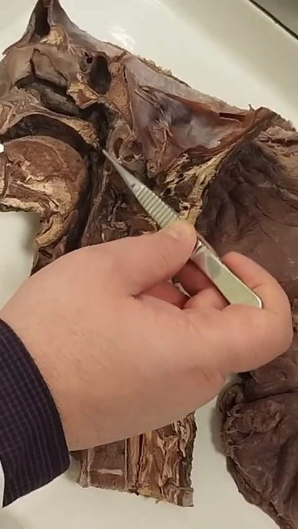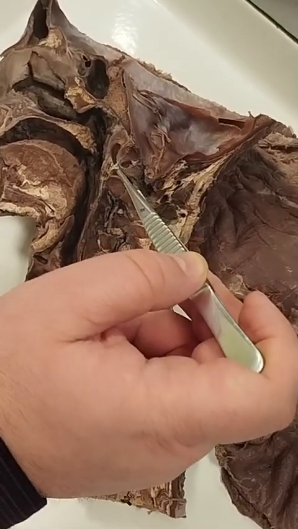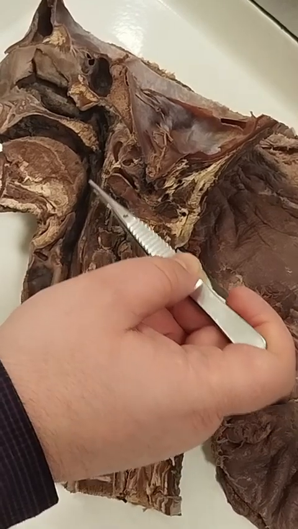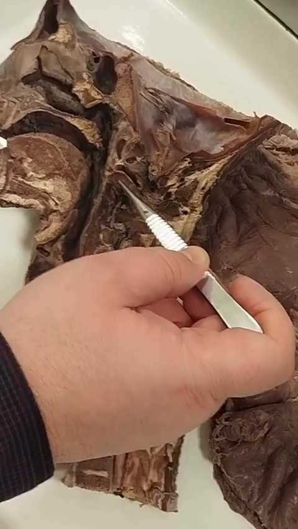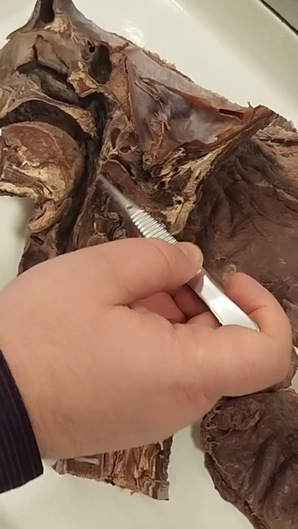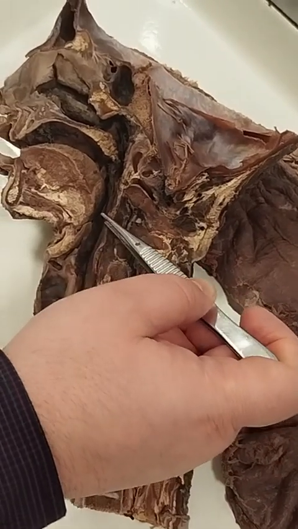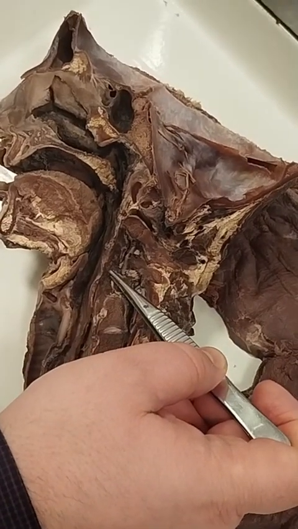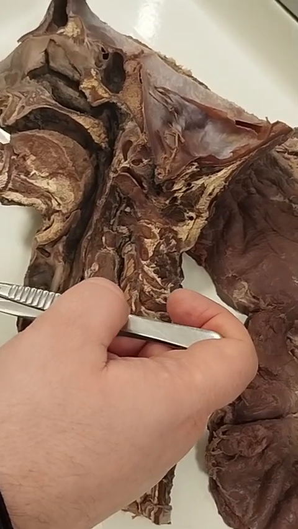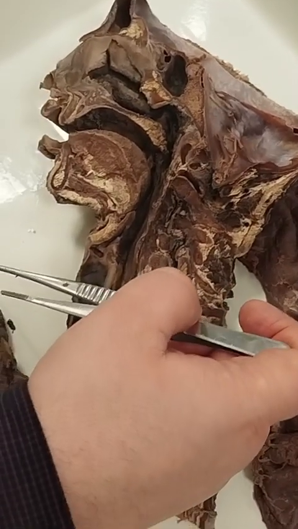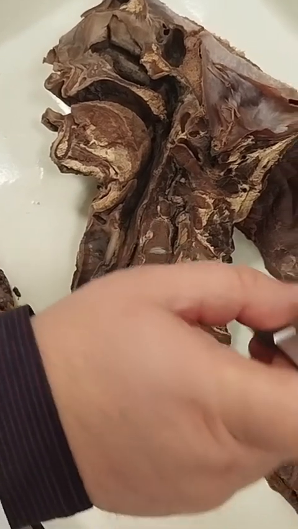pharynx descends to the level of second cervical vertebra. Oral part of pharynx is opposite to third cervical vertebra. And laryngeal part starts from the level of fourth and descends to the level of sixth cervical vertebra. That is topography of pharynx.